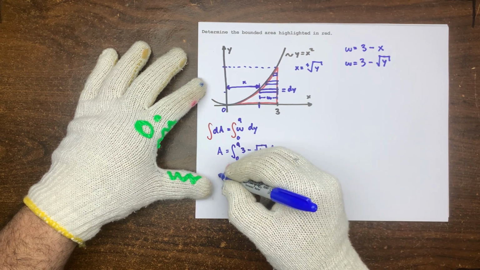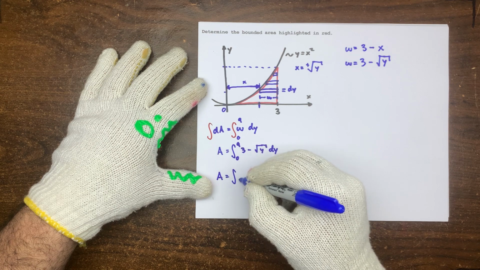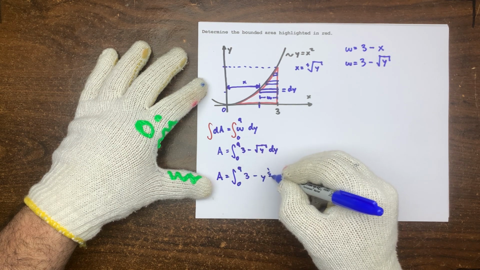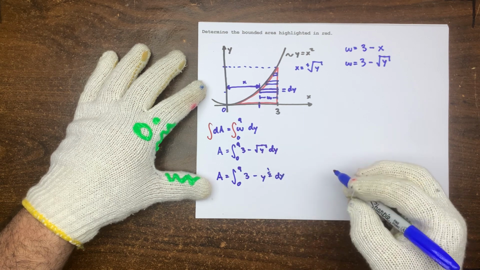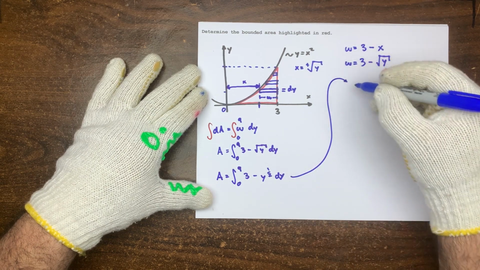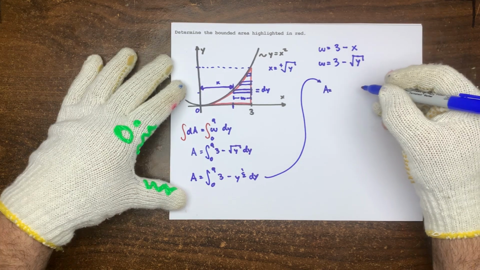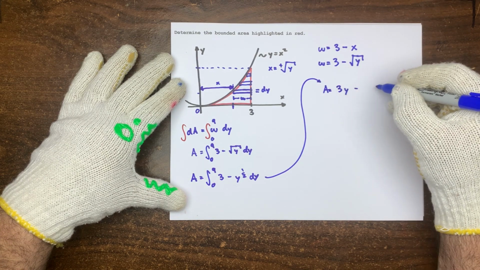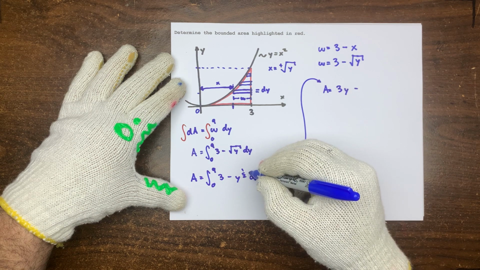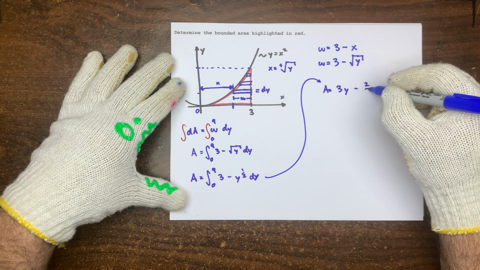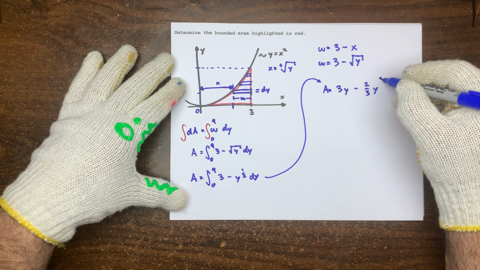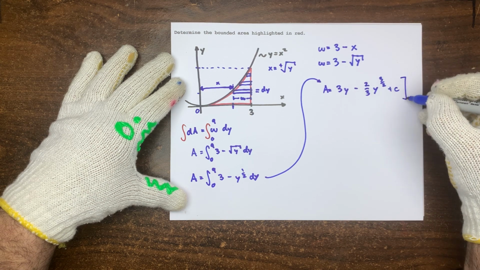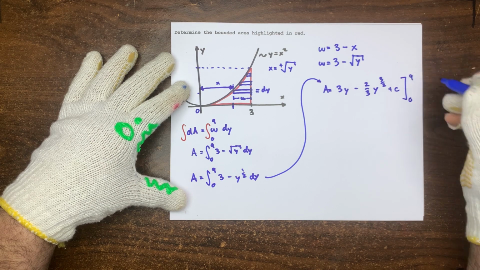Okay, let's just write this a little nicer. Area is equal to integral of 0 to 9 of 3 minus y to the 1/2. That makes it a little nicer to solve. We're going to bring this up here and we'll solve it. So the area is equal to, this is going to be 3y minus, 1/2 plus 1 is going to be 3 over 2. So it's going to be 2 over 3 y to the 3 over 2. Okay, and the plus c, and then the bounds of integration will be from 0 to 9.